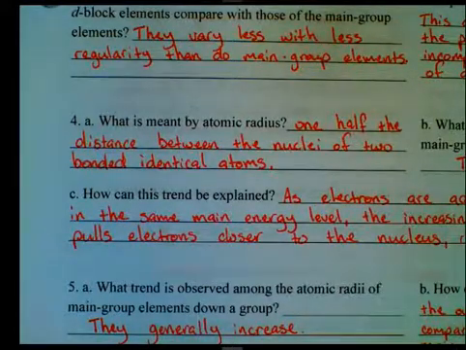We can't simply measure from one edge of the electron cloud to the other edge of the electron cloud because there actually is no edge to the electron cloud. It's just empty space. It's kind of like trying to measure the edge of the universe. There's no hard edge. There's just stuff, and then slowly there's less stuff. And so that's not really an option for us.